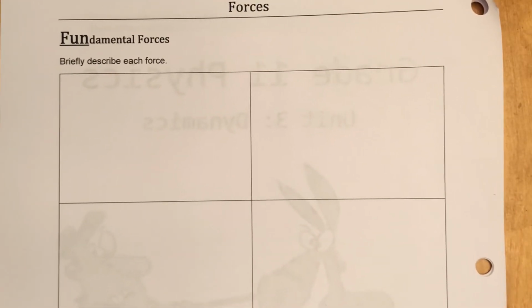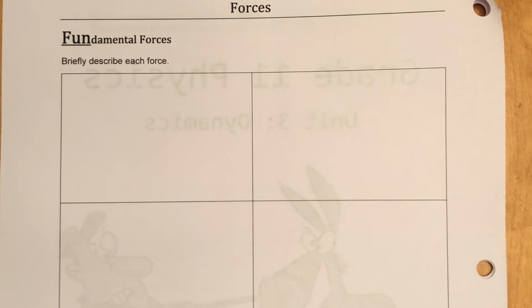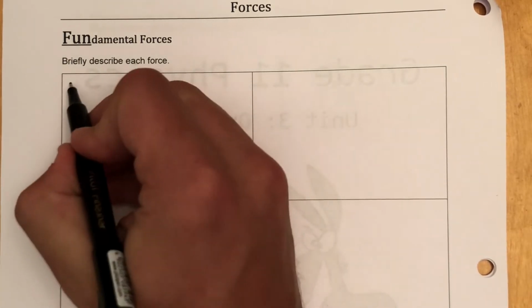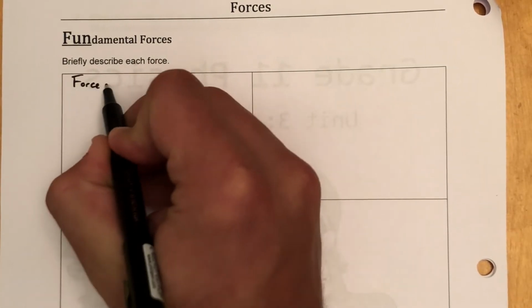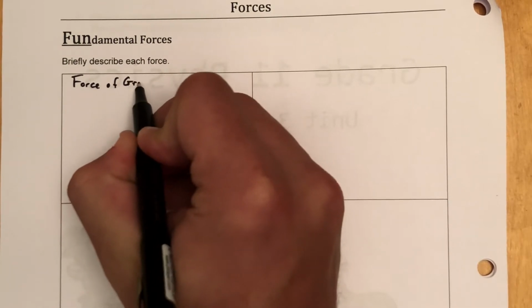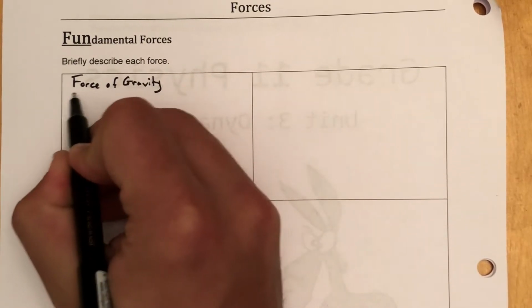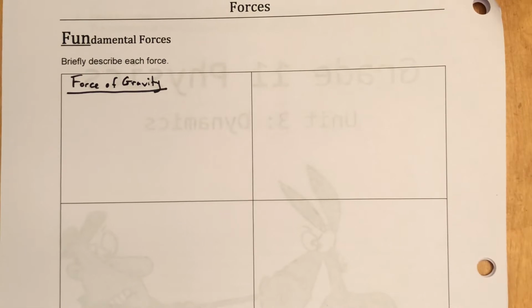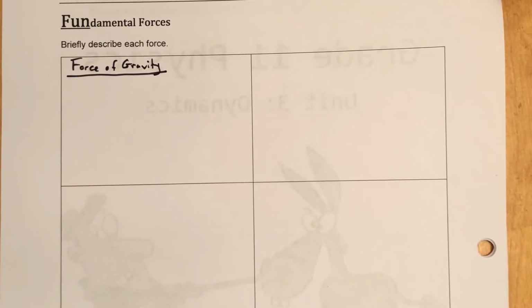Now, below what we have is what's called the fundamental forces. This is just more purely for interest's sake. There's a variety of different types, and for the most part, we're only going to be focusing in on one of them, and we might as well start off with that one. So the force of gravity. And if we want, we can list all the four fundamental forces right now.